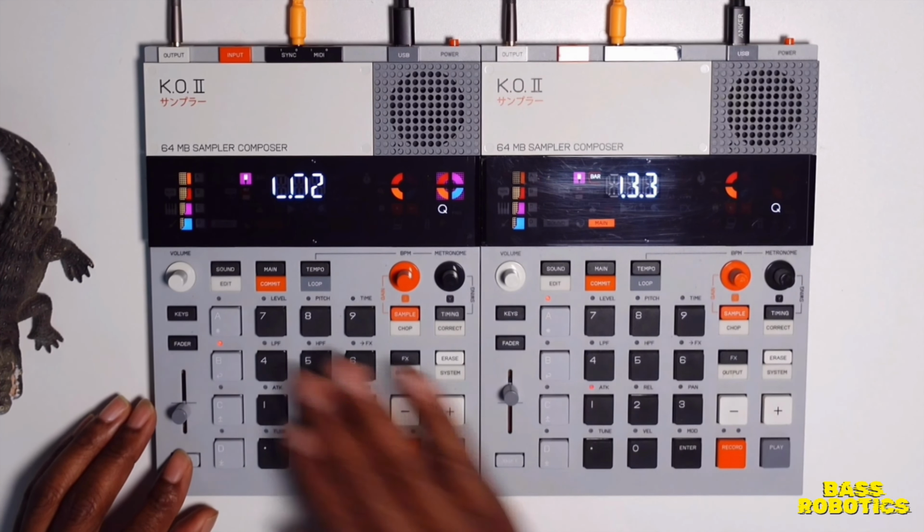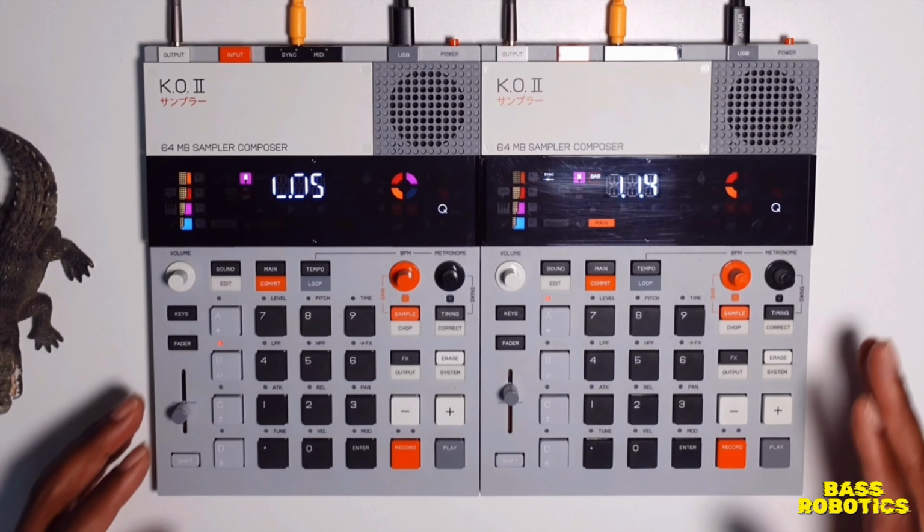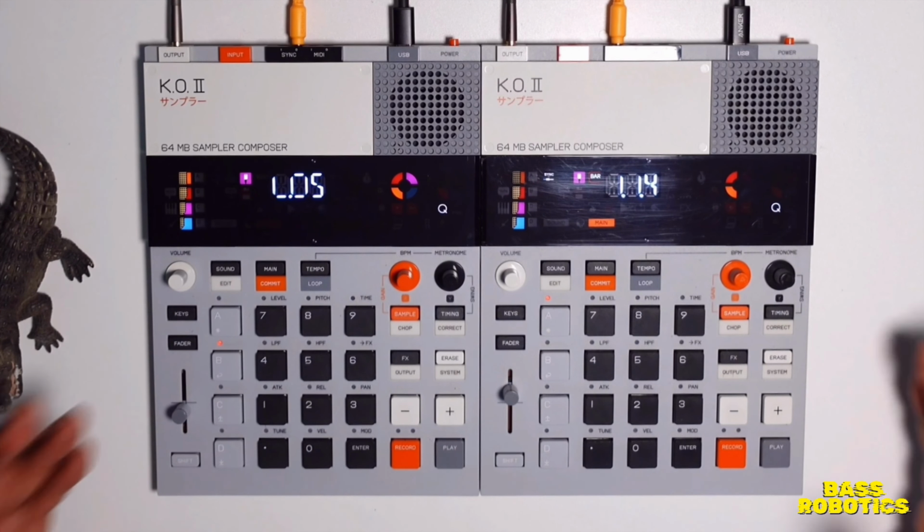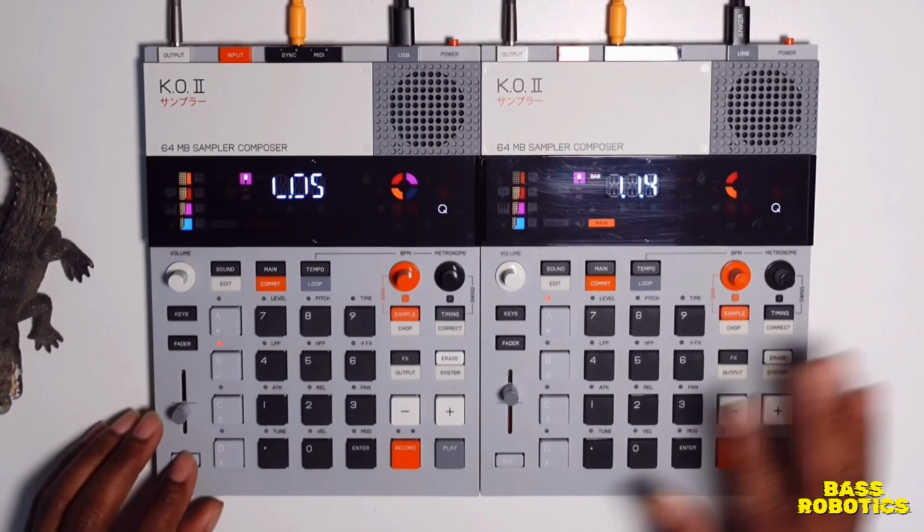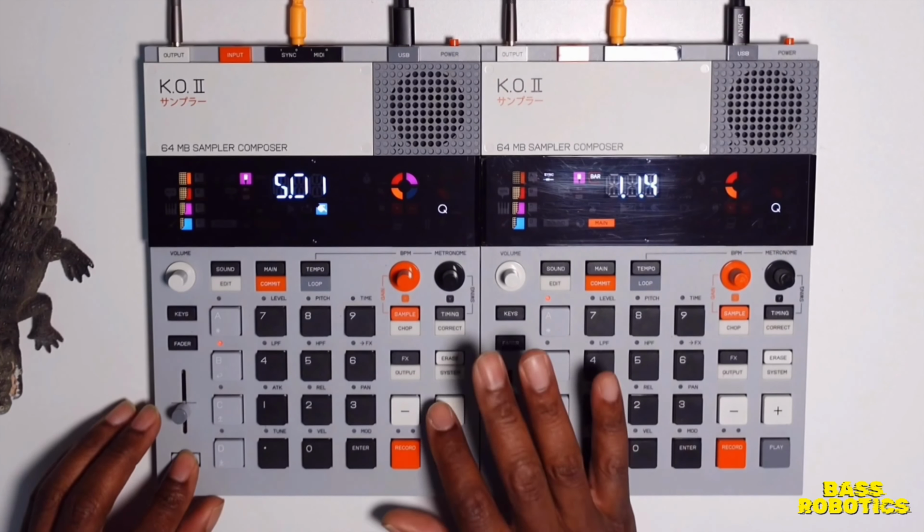Perfect. Sounds good to me. Perfect. Let's add another list. So for this list, I think it's ready to go into the actual song or the actual pattern. So for this list, let's go straight into the song, which is scene 3.